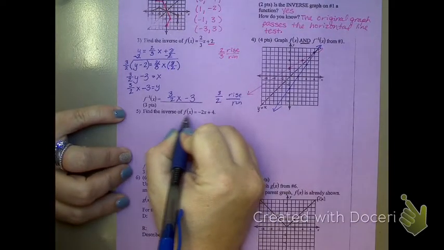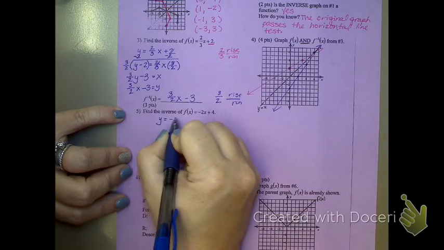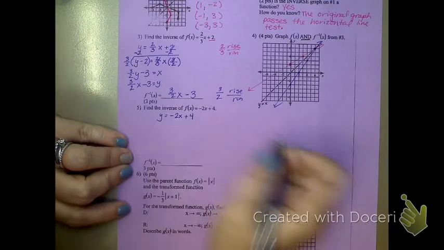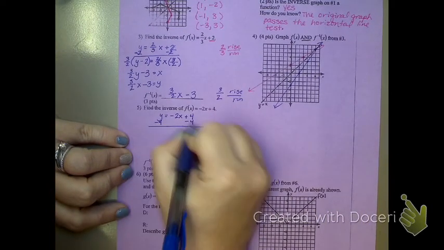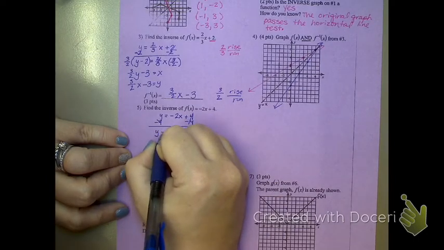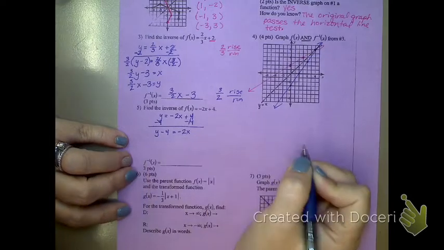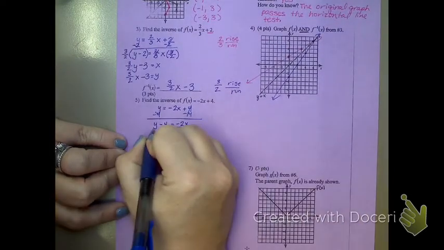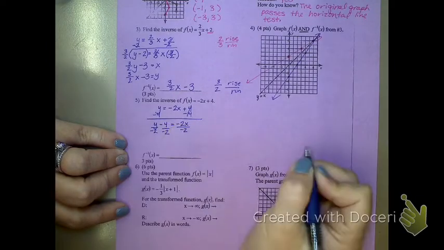So I'm going to start with changing f of x to y equals -2x plus 4. Now I got to get x by itself, so I'm going to subtract 4. That gives me y minus 4 equals -2x. And then the last thing I have to do is divide by -2, and over here I need to divide each part by -2.